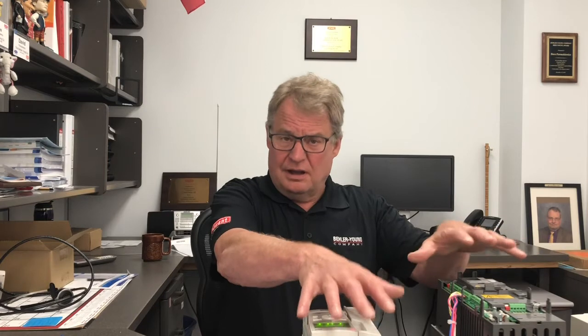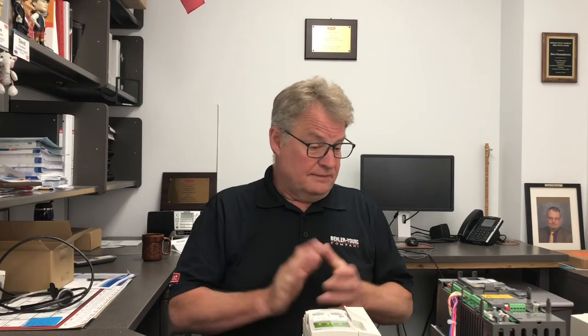That's pretty much it for my relay board and the hardware of the VFD itself. If you have to change a drive or test the drive, it's pretty simple. You can bypass it. Once you get the new drive programmed and installed, of course, you tie it all back in and get it running again.